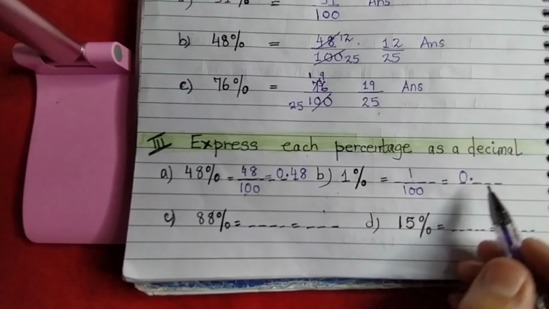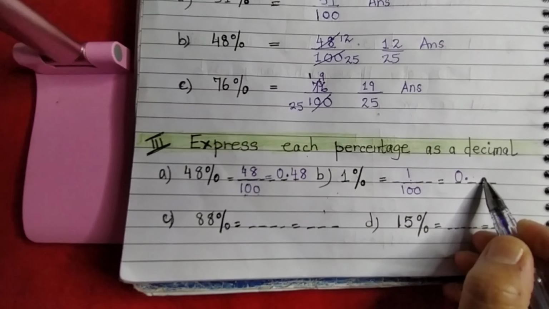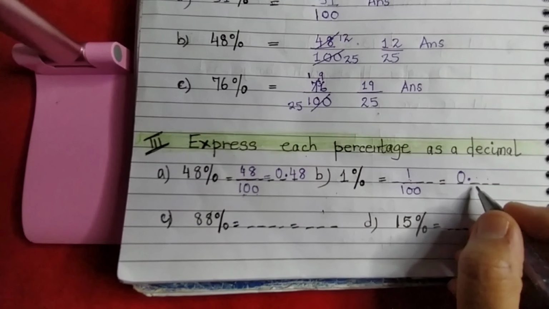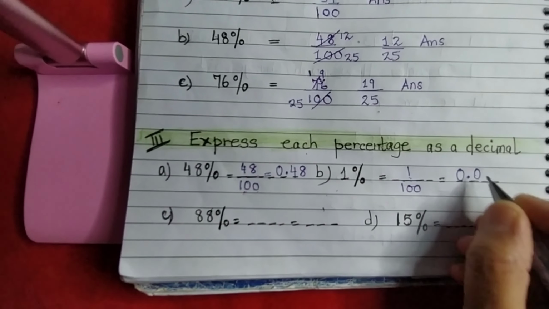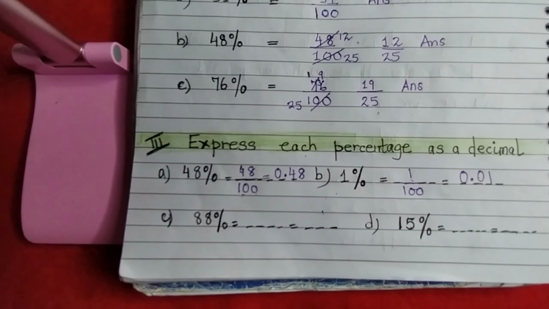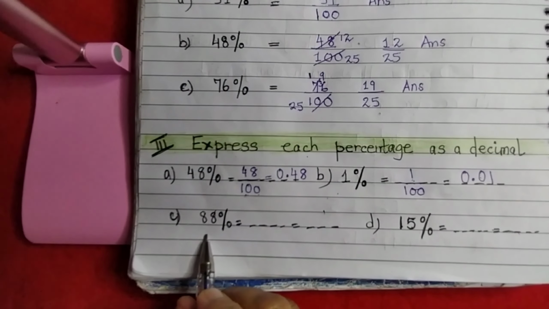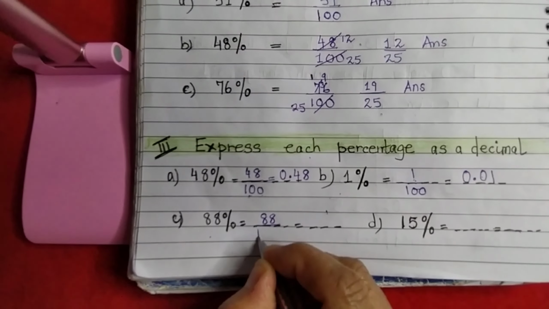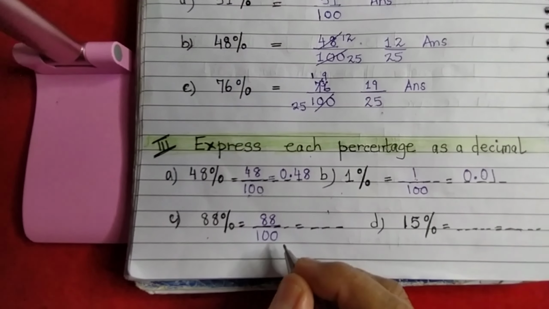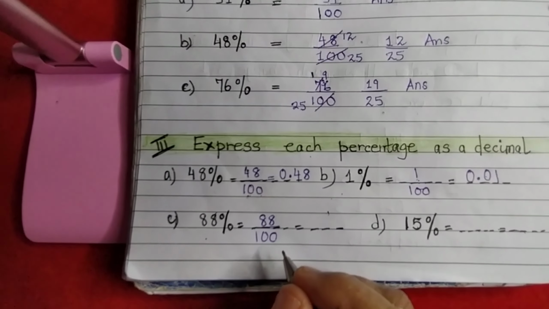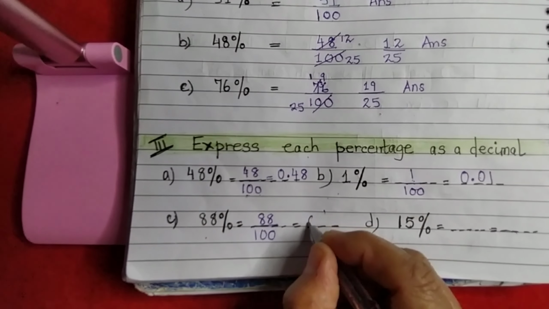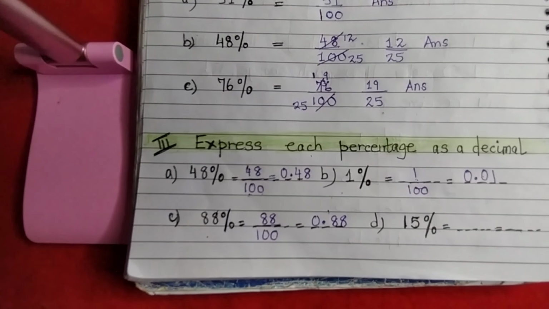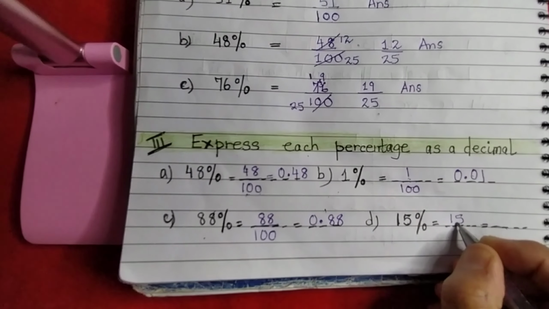And where do we write 1? On the 10th place or the 100th place? 1 will come on the 100th place, since there's no 10th here, so just a 0 here and a 1. Moving on to the C question, 88% means 88 upon 100 here. So we are just going to write down 0.88. All right, 15%, 15 upon 100.